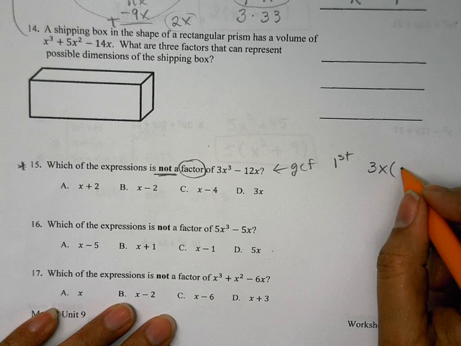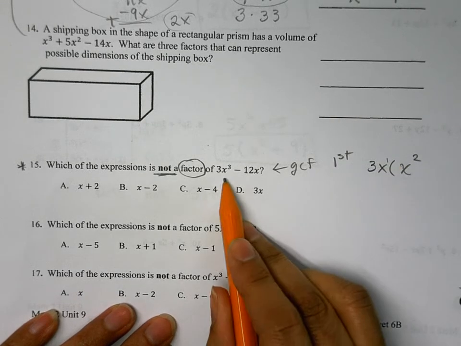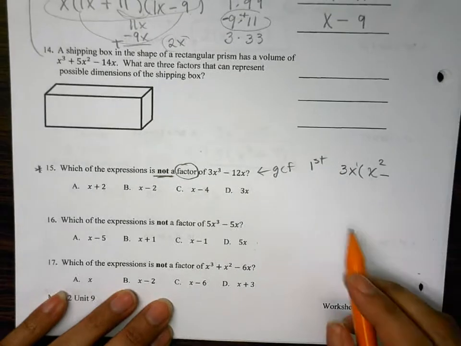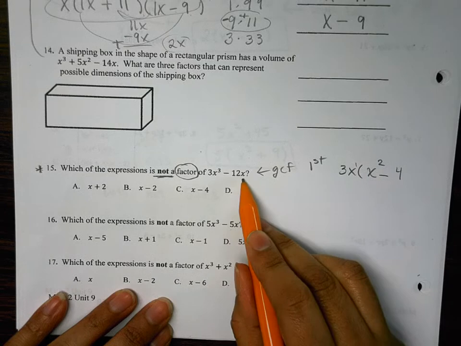3x times what is 3x to the third? X to what power? So we can add exponents and get cubed, yes or no? Okay, minus just 4, no x, right? Because I already have the x and I just want an x, yes or no?